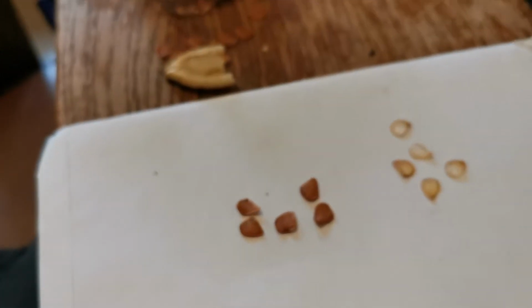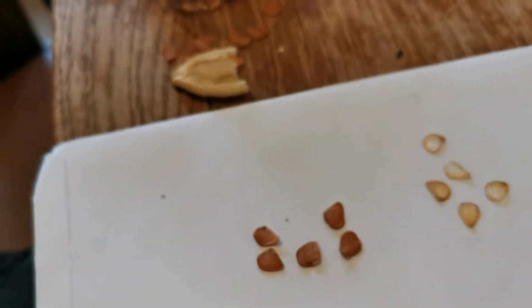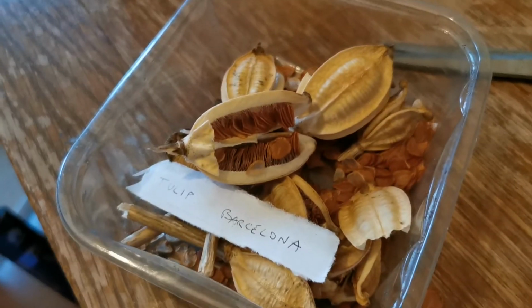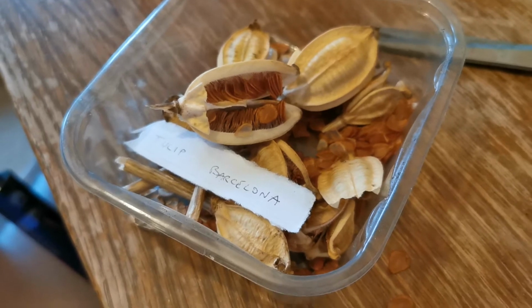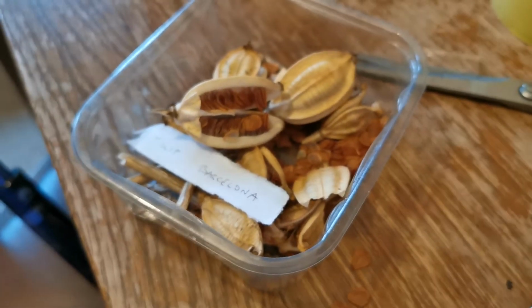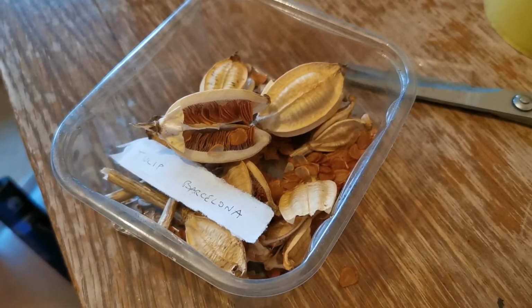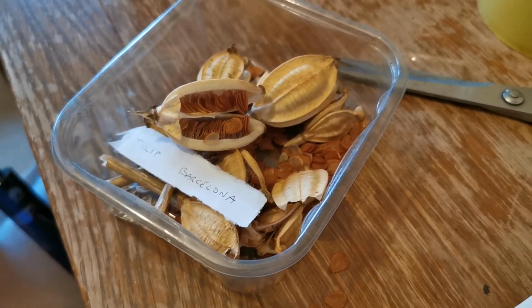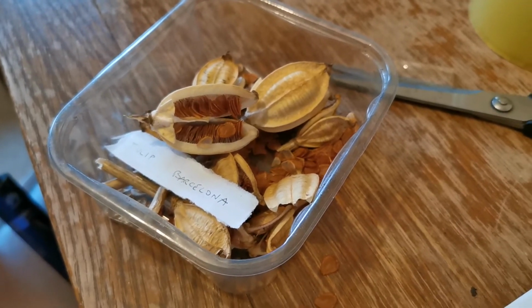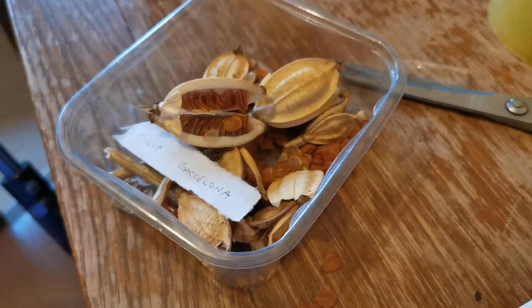I decided to show you what I'm doing with this tulip because the Barcelona is actually one of my favorite tulips. It bloomed last year with an incredibly beautiful display of bright pink flowers, and quite tall as well. I will put the link to the video of the Tulip Barcelona at the end of this video.